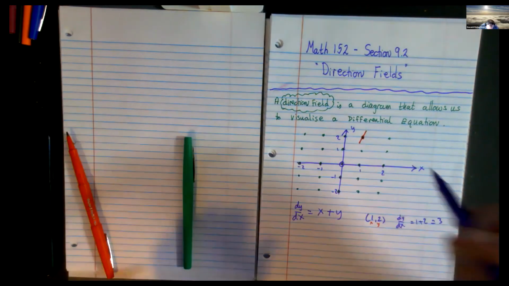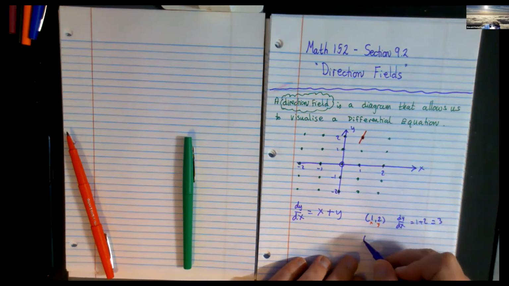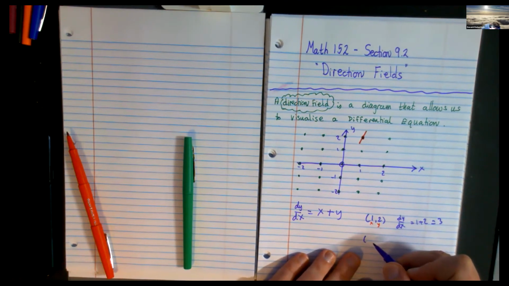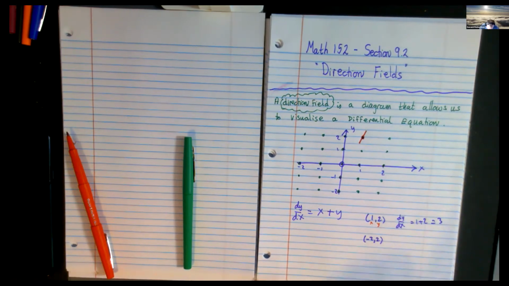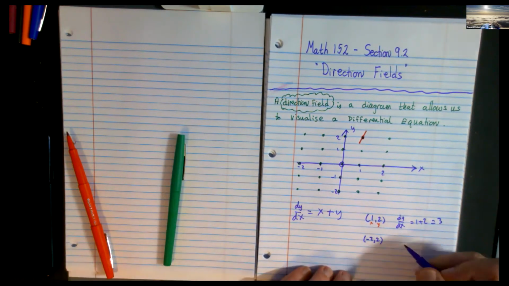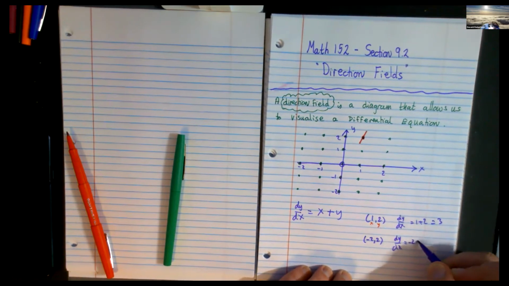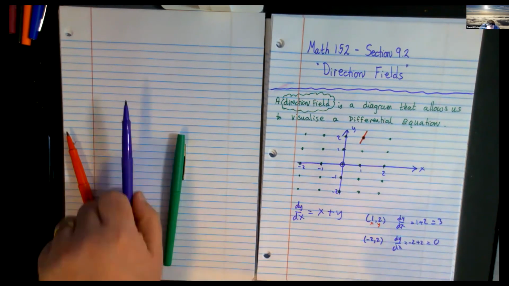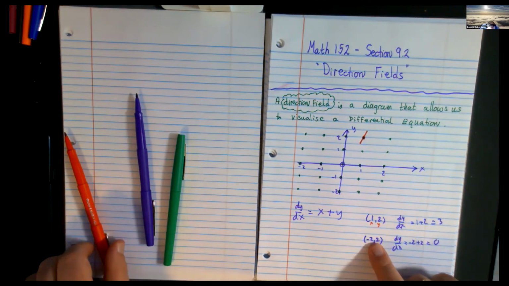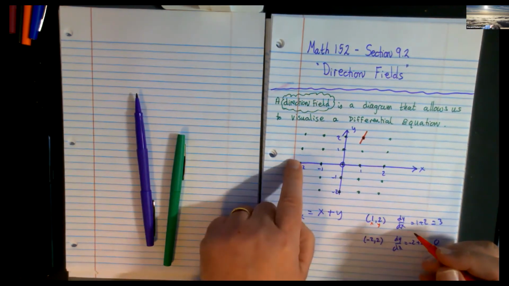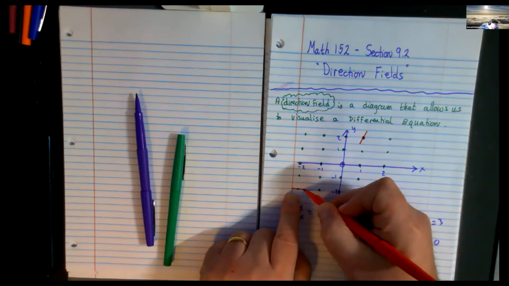Now, I'm not going to do it to all of them. That's a pretty bad idea. But for instance, if I did this point, the derivative, which is the x plus the y coordinate, would be 0. So at the point negative 2, 2, which is here, it'd be horizontal.